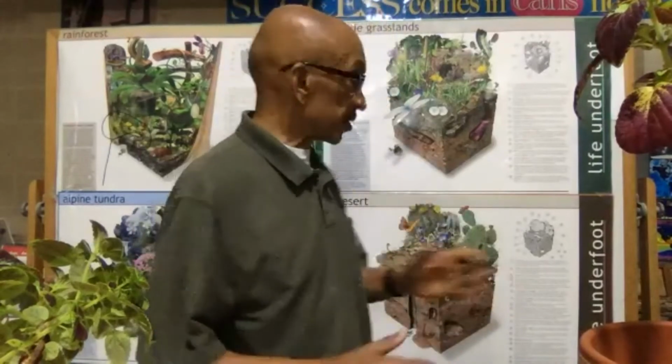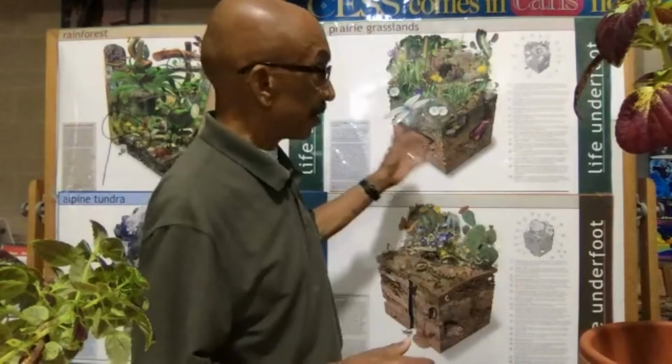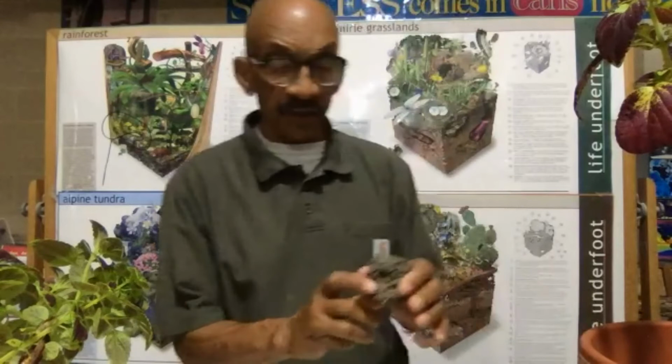Now, one more thing that is very interesting I want to show you is that along with the other animals that burrow into the ground to make their home there, several of my favorite posters are titled Life Underfoot. Well, this little animal definitely would be life underfoot. In fact, I went out behind the classroom just a minute ago and I collected this.